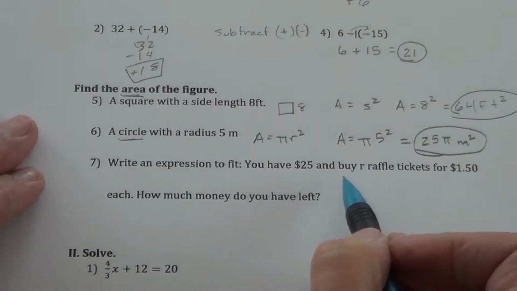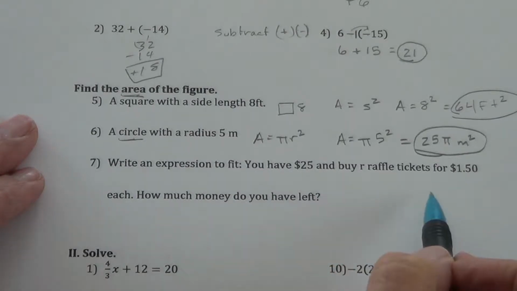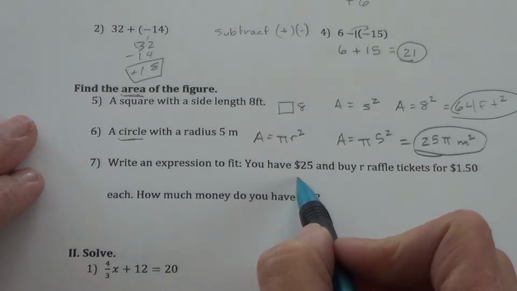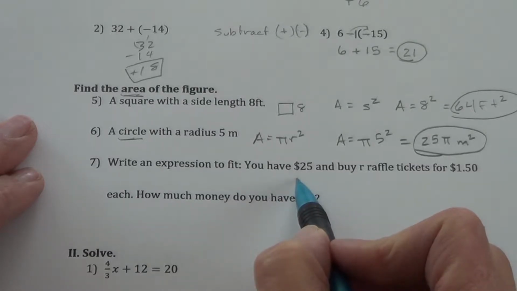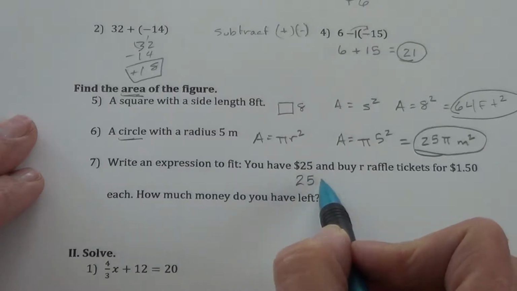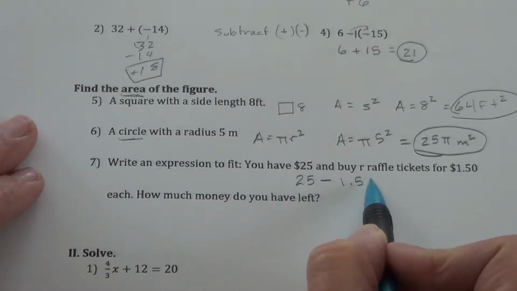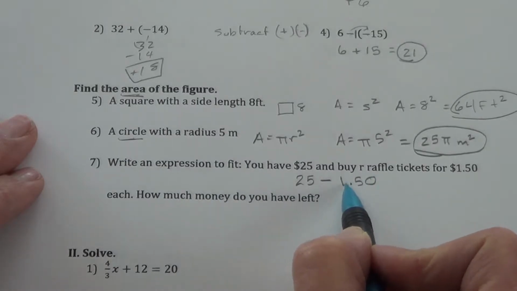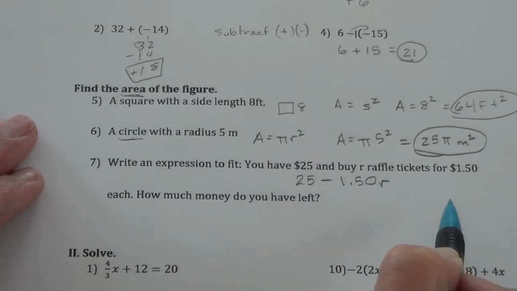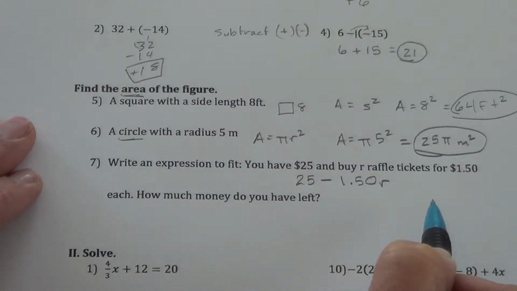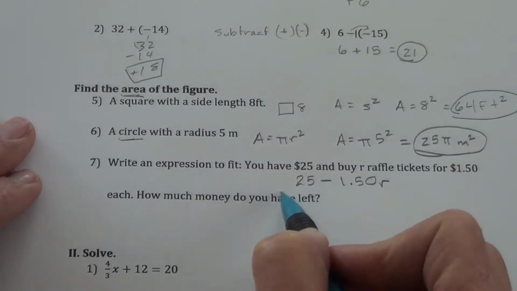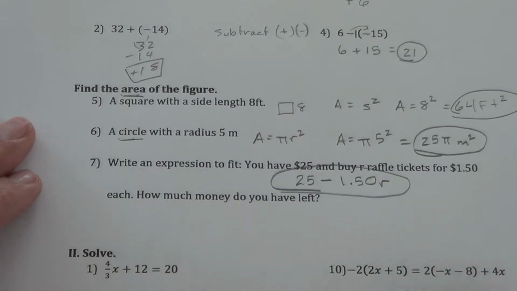Write an expression to fit. You have $25 and you buy raffle tickets for $1.50. I showed this in the notes real closely. Go back to the very first section if you need some help on this. 25 minus, because you're paying for these raffle tickets, they're $1.50 each, so you take $1.50 and multiply it by the number of tickets that you buy. And that is your expression for the money left. Okay?